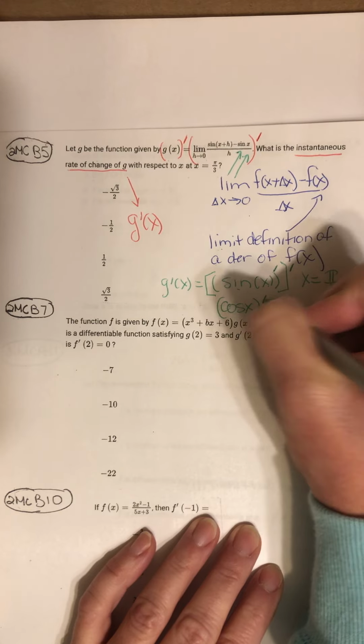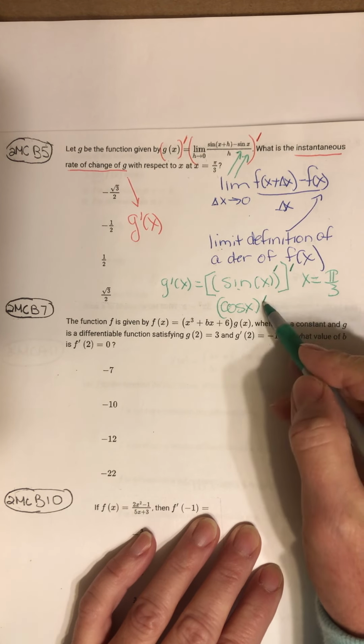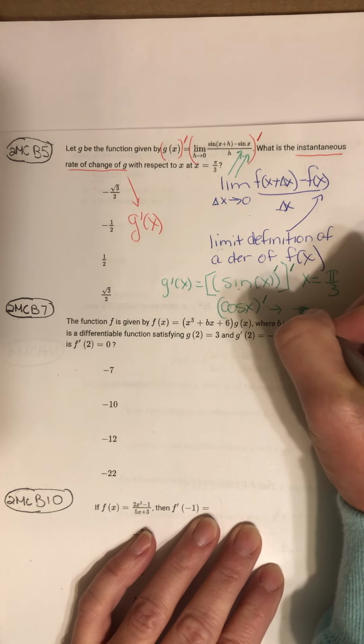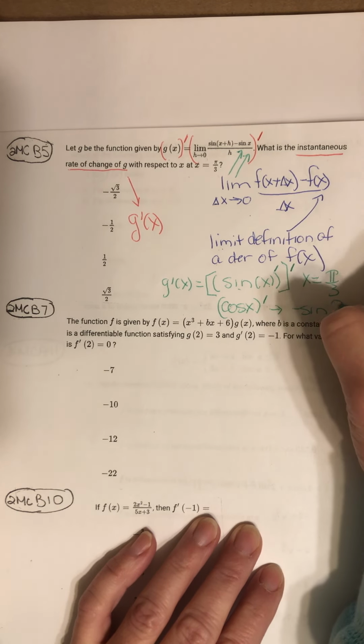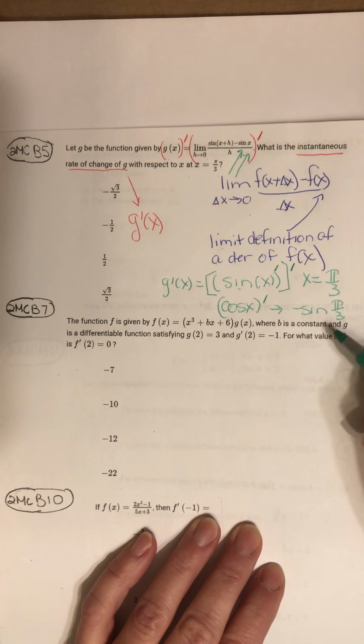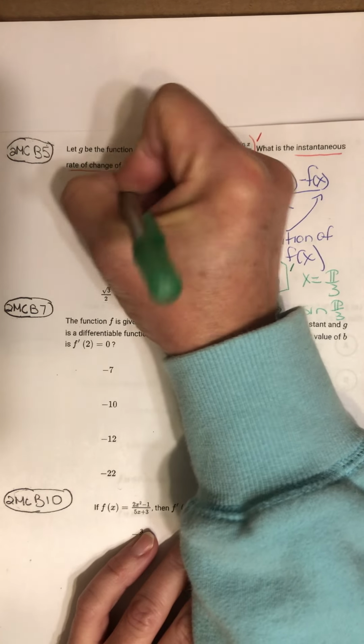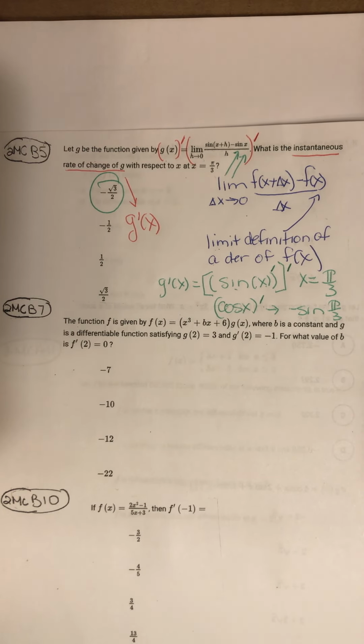So now that's the inside. Now I'll take the second derivative. That would be a negative sine, and I'm going to evaluate that at pi over 3. Sine of pi over 3 is square root of 3 over 2, and it's negative, so the answer is the first one, negative square root of 3 over 2.